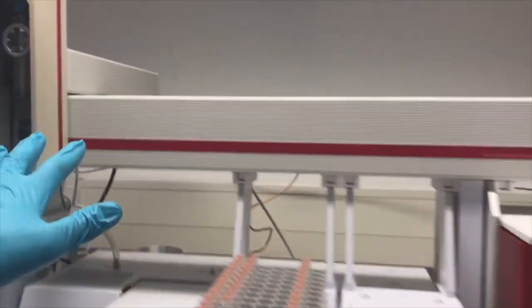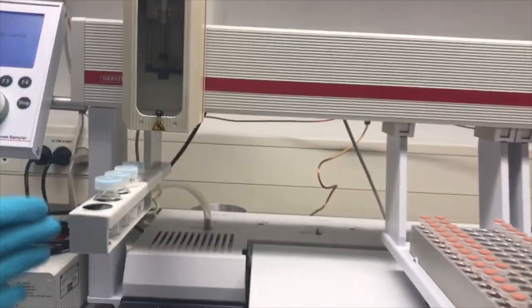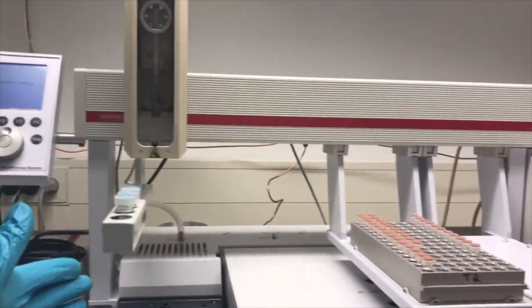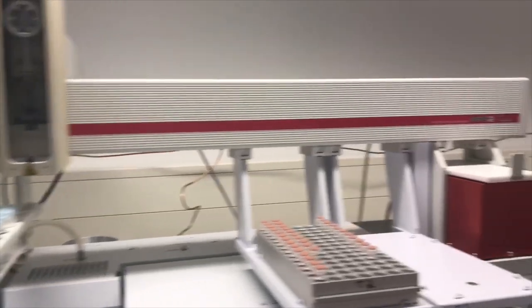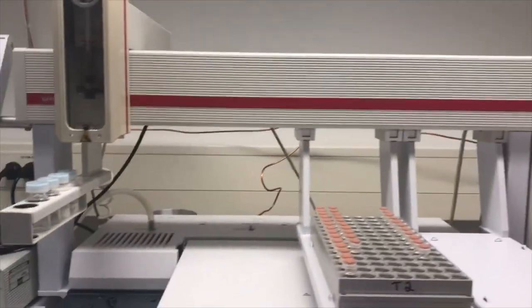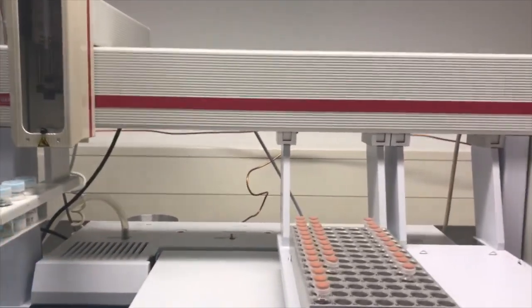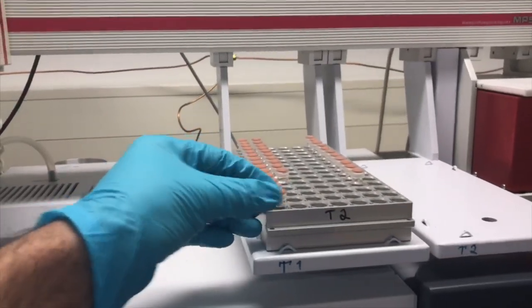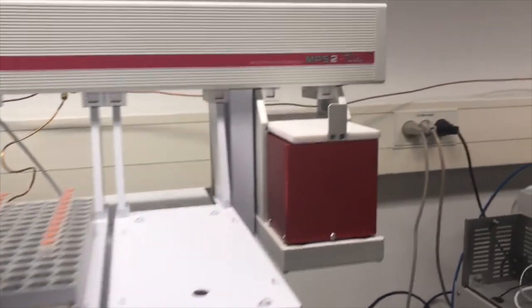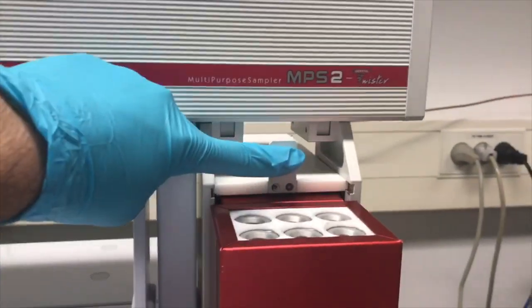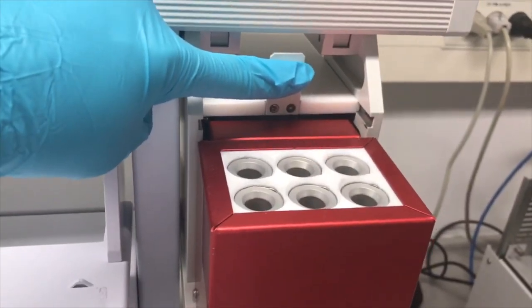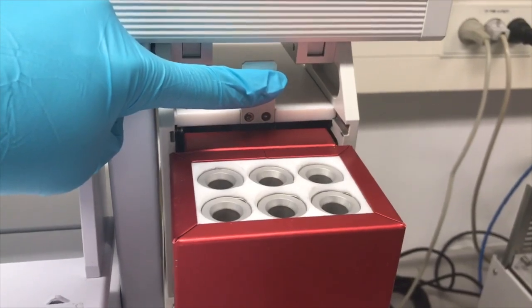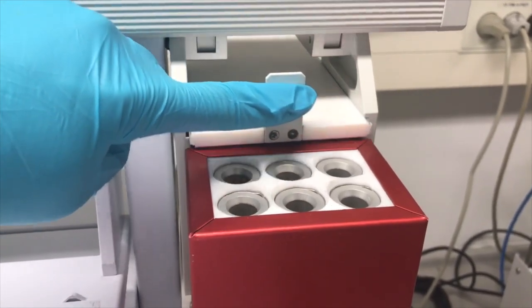So the upper part, we call it a sample preparation unit. So here we can prepare a sample. The autosampler can take a sample from here, from the tubes, and it can place all the way to the agitators, which can heat and shake at the speed you set the instrument.